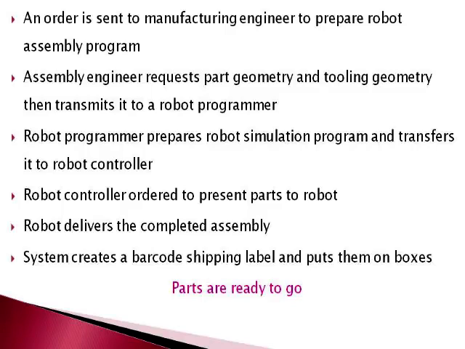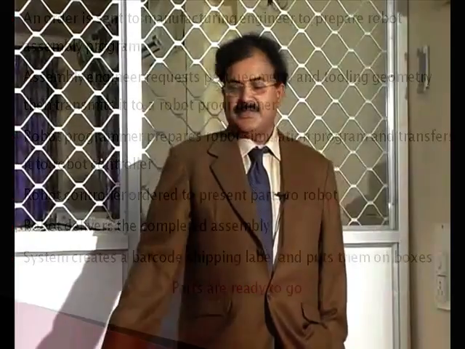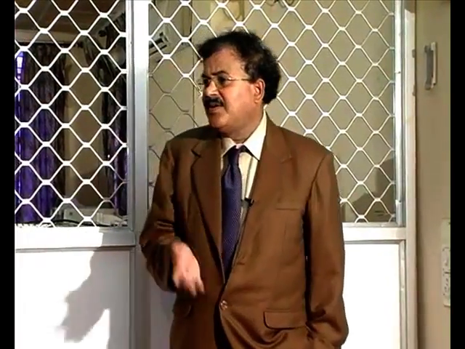From the warehouse, it is delivered to the customer in time. Once the component is available in the warehouse, it is immediately delivered to the customer with some kind of courier service. Today we have 24 hours courier service anywhere to anywhere. FedEx is one example of that. So the parts are ready to go. This is how CIM is achieved.